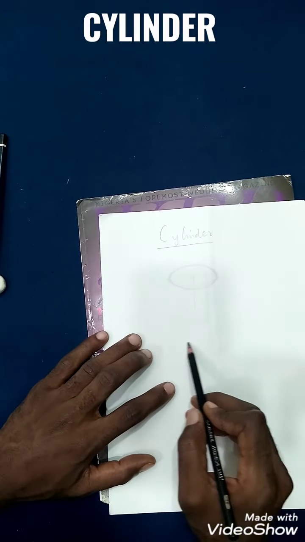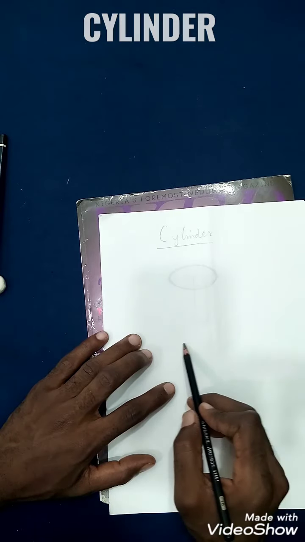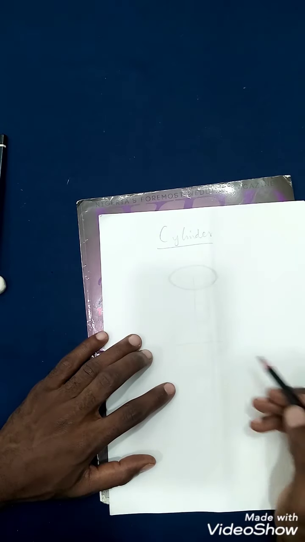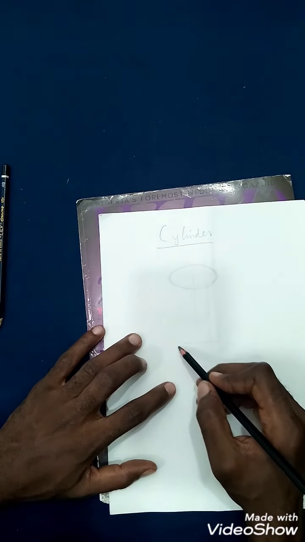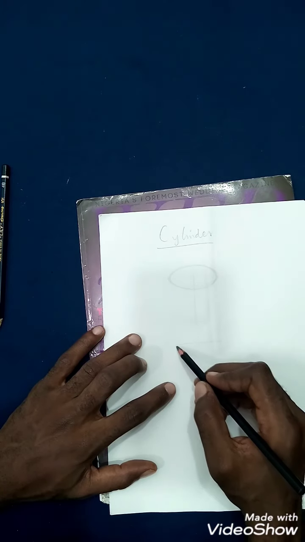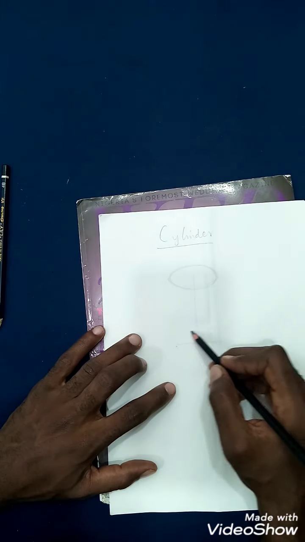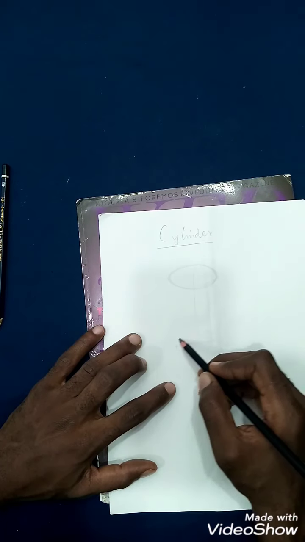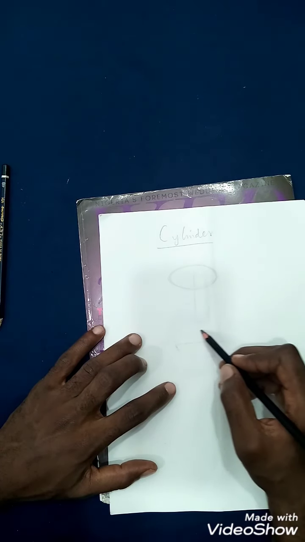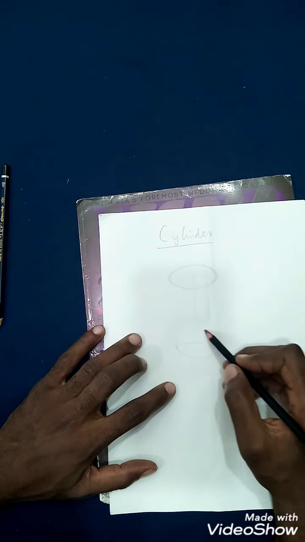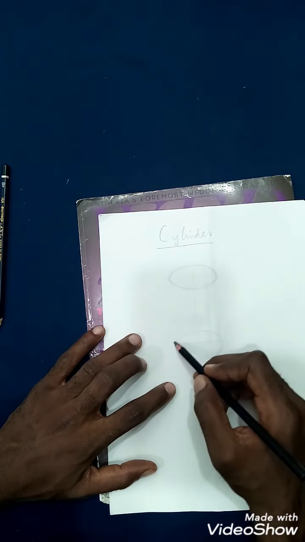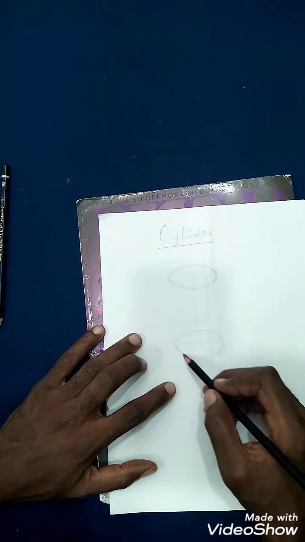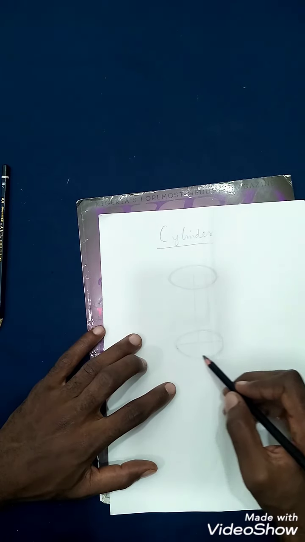Now from this base here, I'm going to be drawing a horizontal line. I'll be sketching it like this to represent the base of the cylinder. It's also going to serve as the base for sketching out the ellipse. So I'll sketch out another ellipse to represent the base of this cylinder. Just keep sketching it out till that form you're looking for is evident in your sketch.